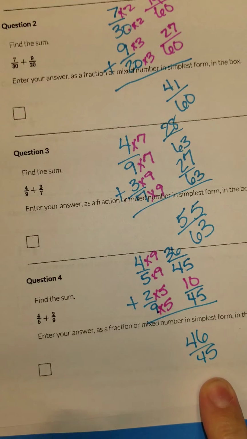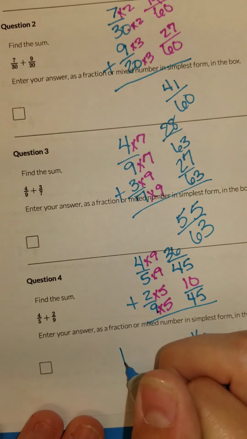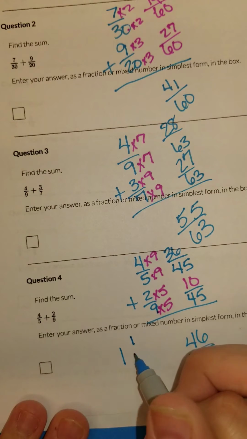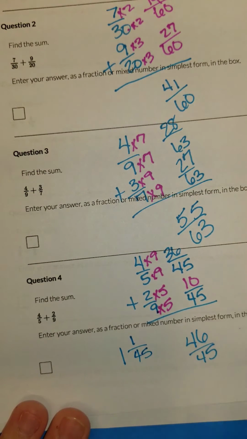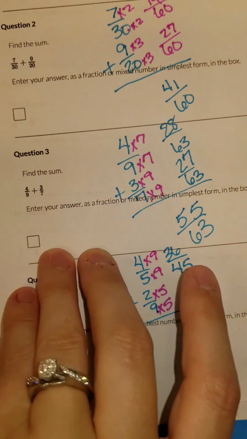Now this is an improper fraction because the top is bigger than the bottom. The numerator is greater than the denominator. So I have to say, okay, 45 can go into 46 one time with how many left over? It has 1 left over. So I put that 1 over the denominator. So my answer is 1 and 1/45.